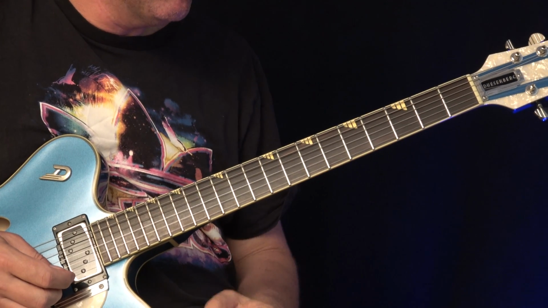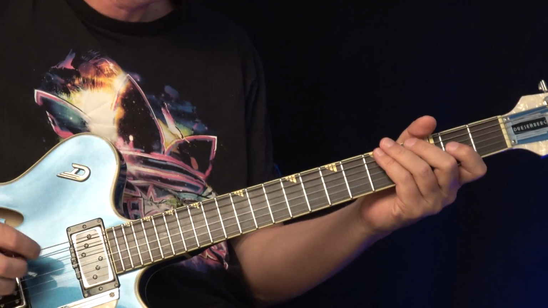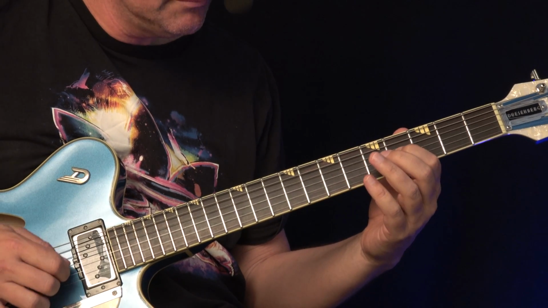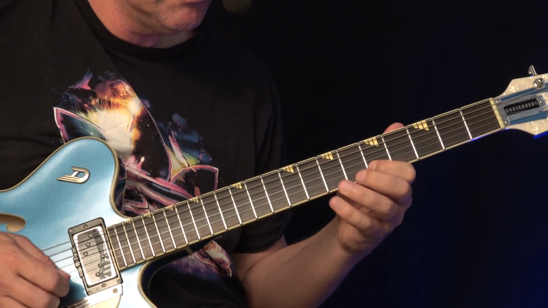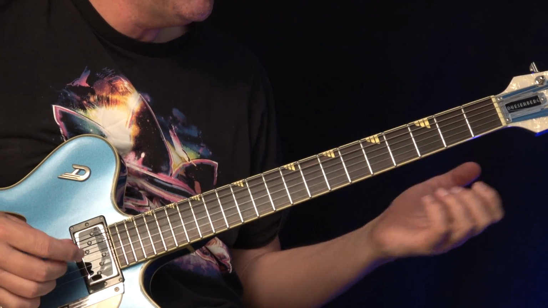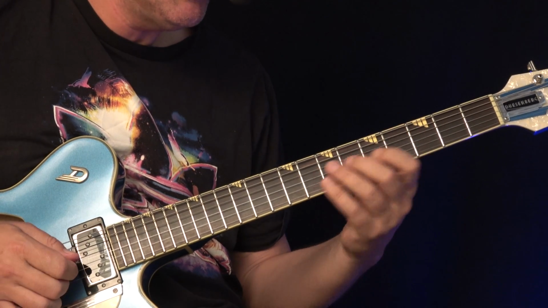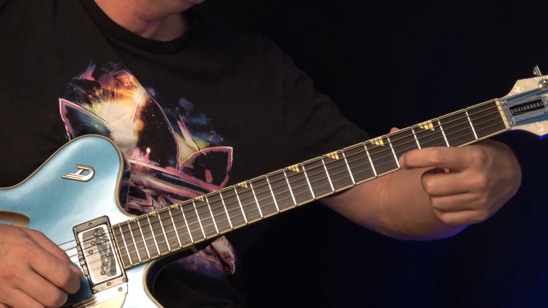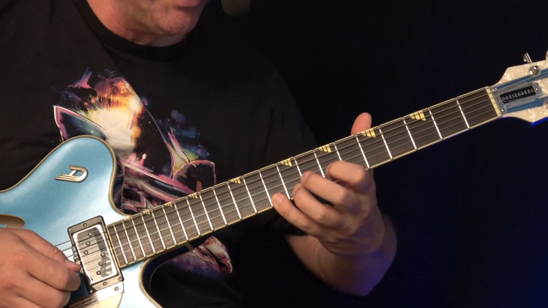Good. So let's check it out with those options. 9, 11, 13. These were the options in one row. This gives a very open sound. Resolve it. F, sharp 11, G sharp. These were the options above.